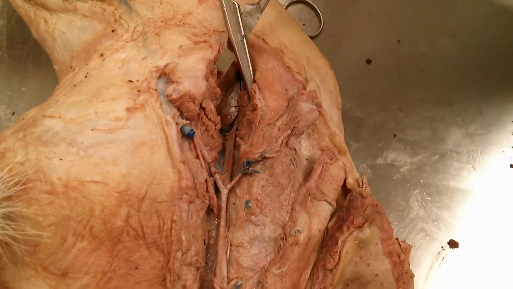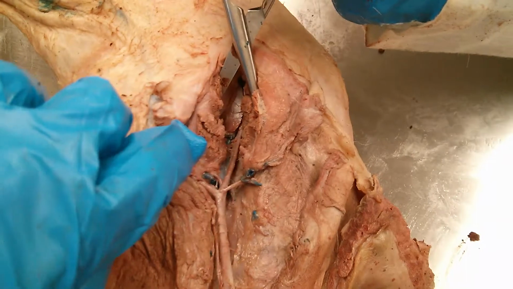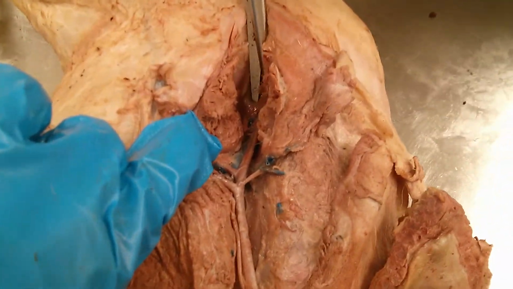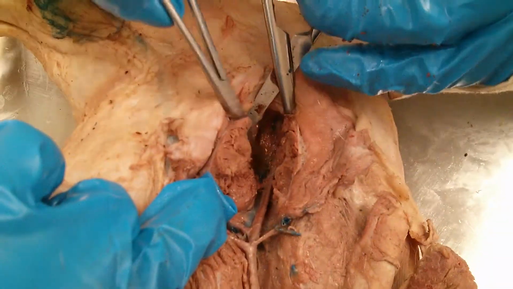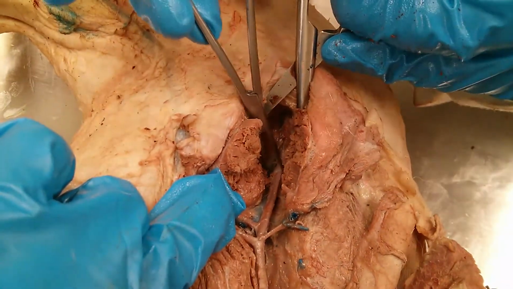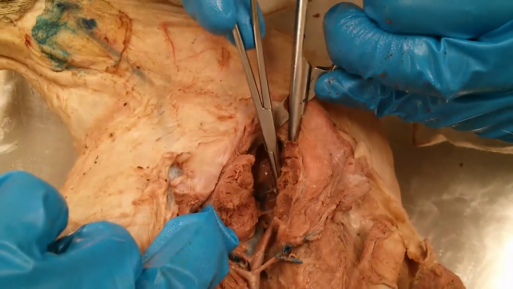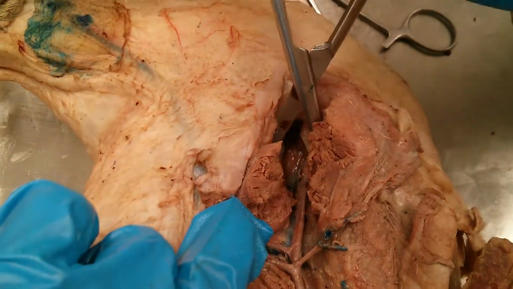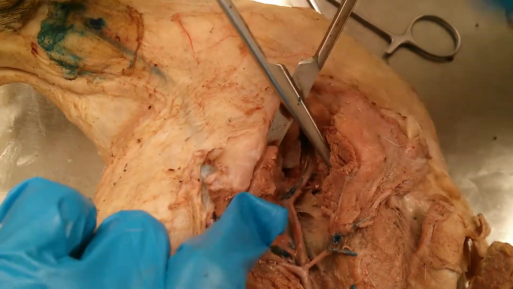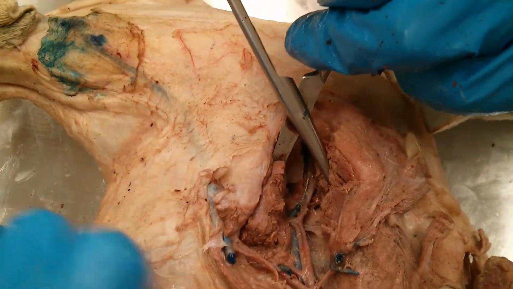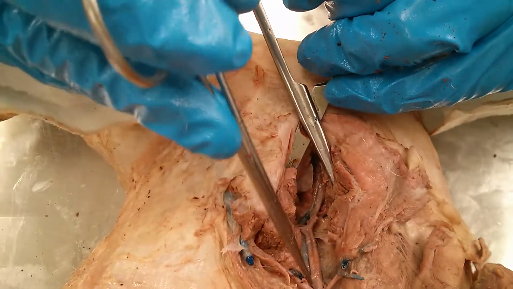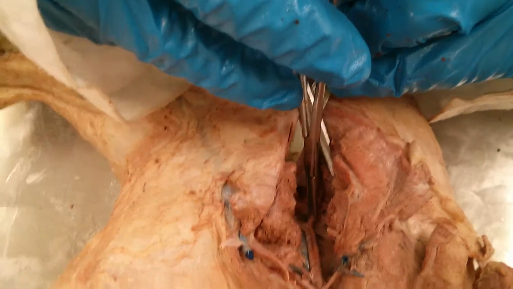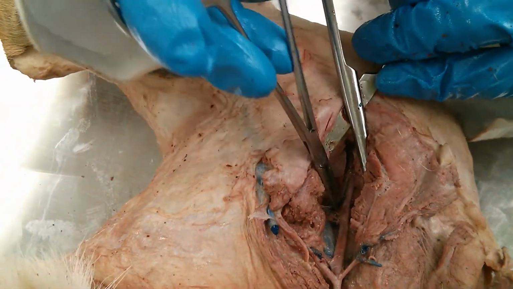We have to pop it open. And we go down far enough. I don't know if you can see it in the video, but right here, there's a branch. Wait, hold on, I'll move the... So we have the continuation here, and then right here.